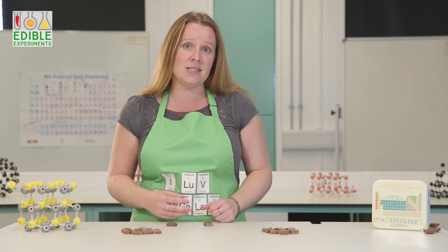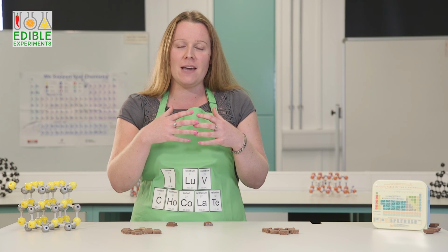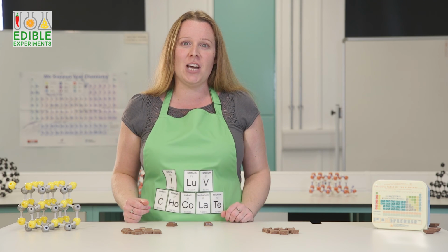So the next time you eat a chocolate bar, remember to appreciate the micro-scale chemistry that goes into generating that melt-in-the-mouth chocolate.